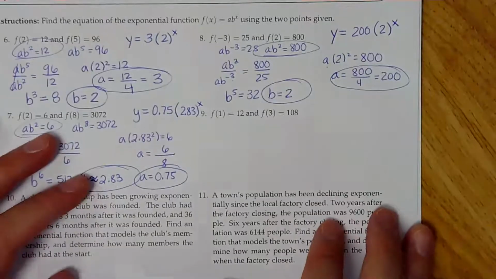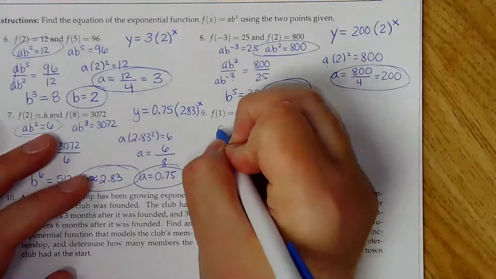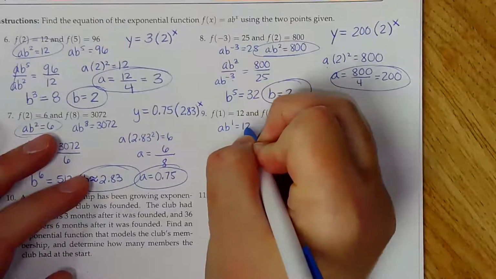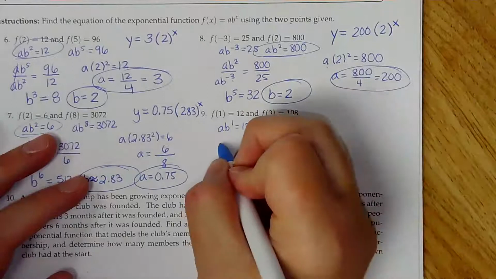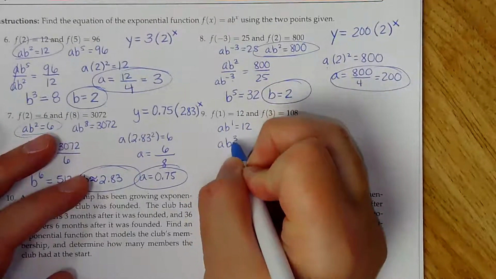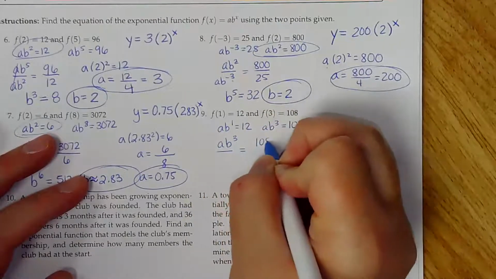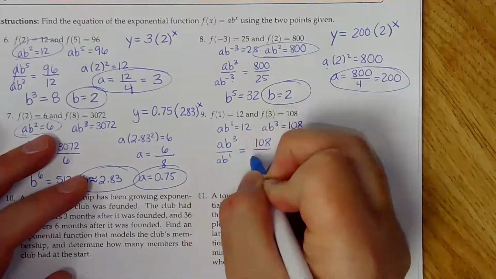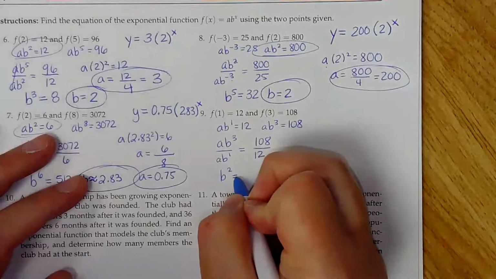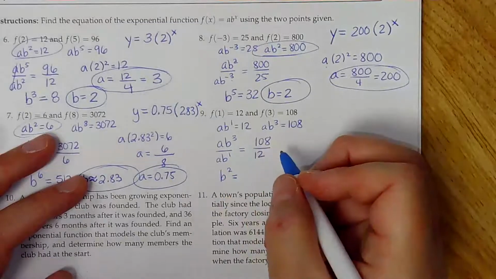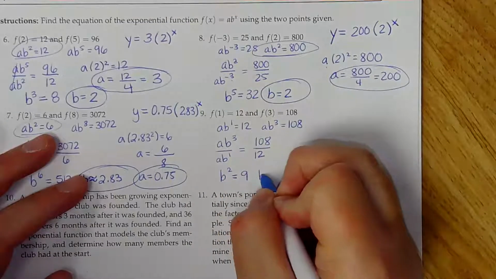All right, number 9. I have ab to the 1st equals 12, and ab cubed is 108. So my ratio is ab cubed, so 108 over ab to the 1st, which is 12. So that's b squared is equal to 9. If we divide that out, if I take that square root, that tells me that b is 3.